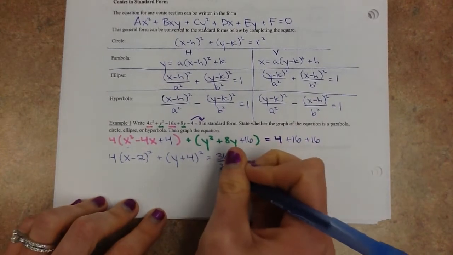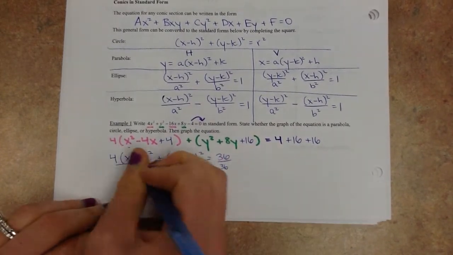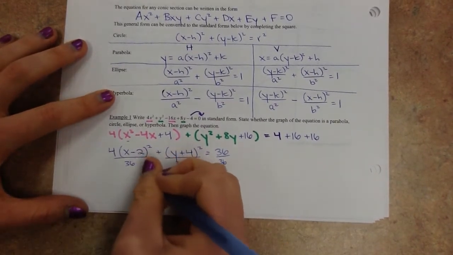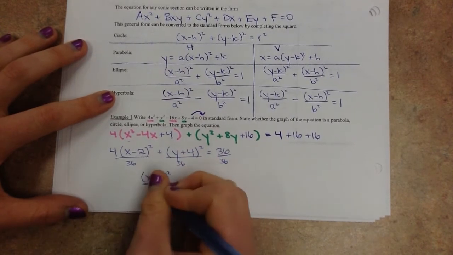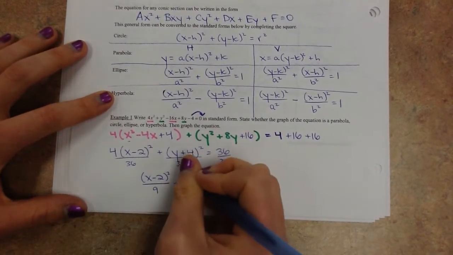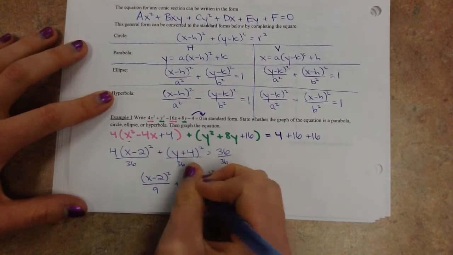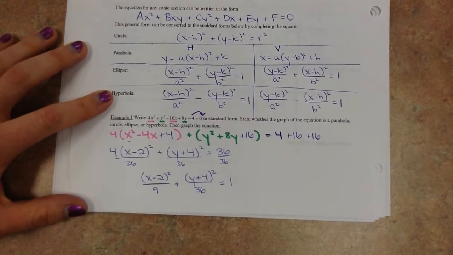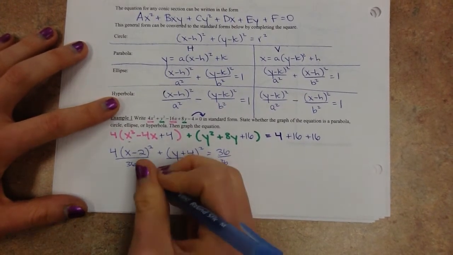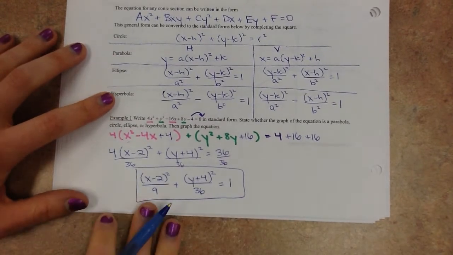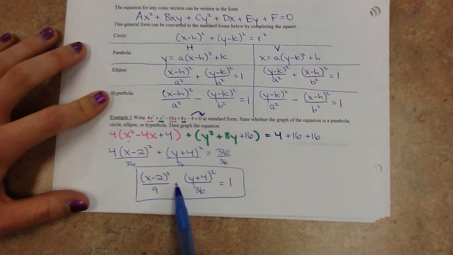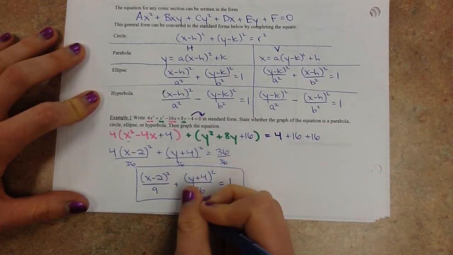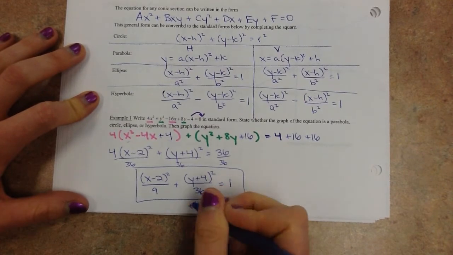So I'm going to divide both sides by this 36. Okay, so divide everything by 36. The 4 over 36 reduces down, so I have x minus 2 squared over, 36 over 4 leaves me with a 9. Plus, and then y plus 4 squared over, that is just a 36, because it doesn't have anything to reduce with. And then 36 over 36 leaves me with just the 1. So this is my final equation, so that's part of my final answer. And then if I look up here, you can see that the addition versus the subtraction is what makes it an ellipse. Okay, so this is an ellipse, also part of my answer.